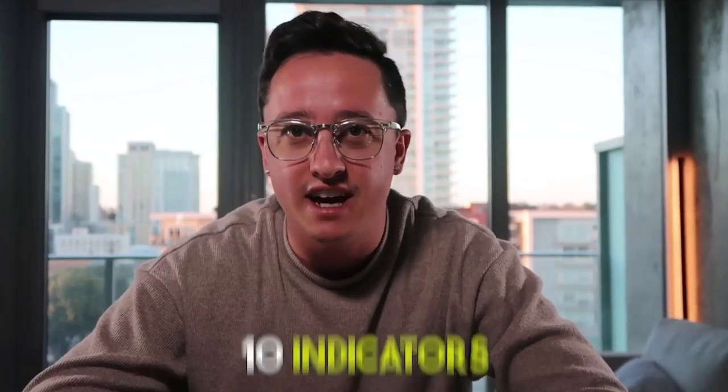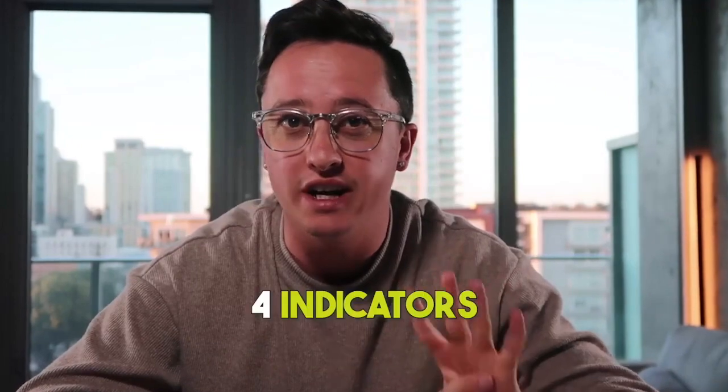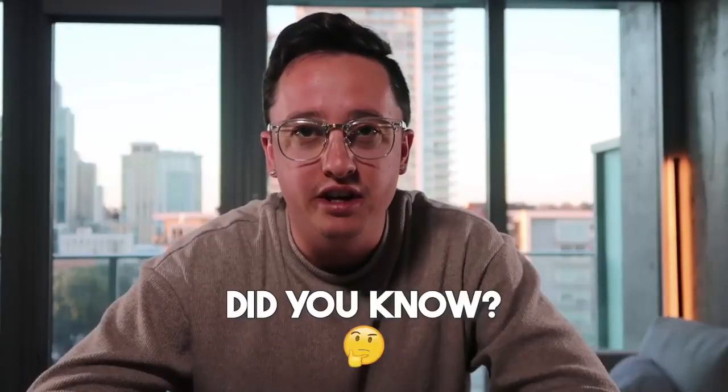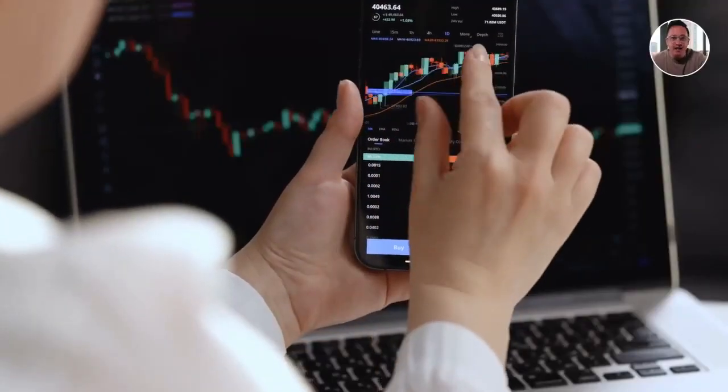I used to use 10 indicators when I would trade, but when I switched to just using these 4 indicators, my trading 10x and I started seeing profits that I never saw before. Did you know that you shouldn't even rely on indicators to trade?